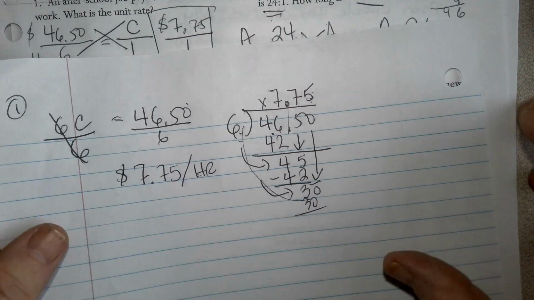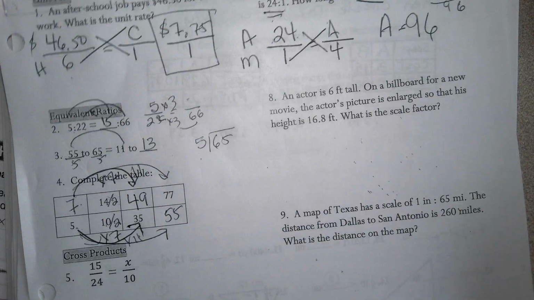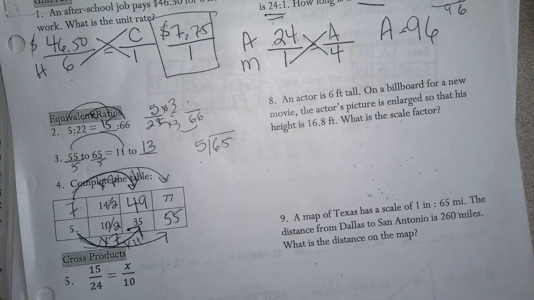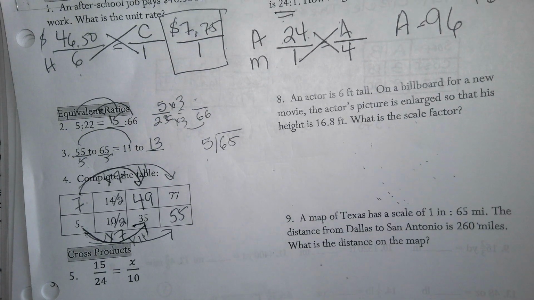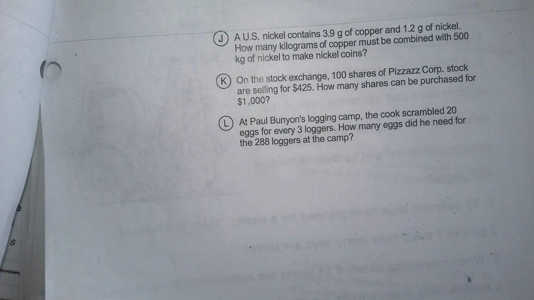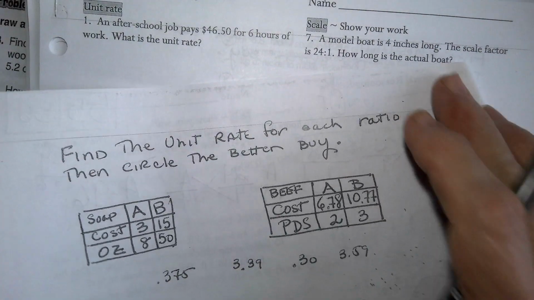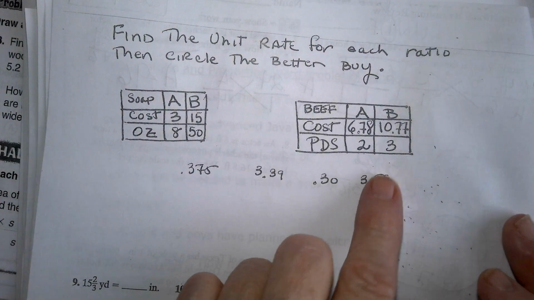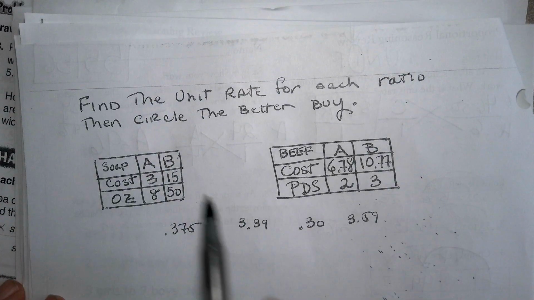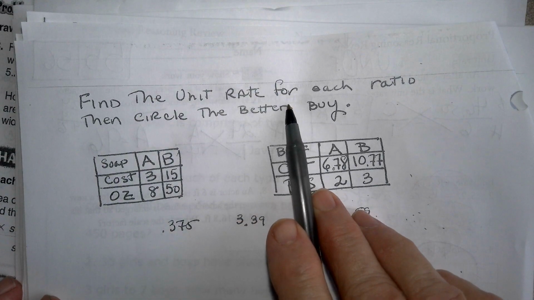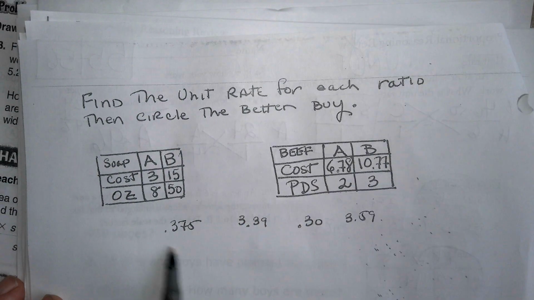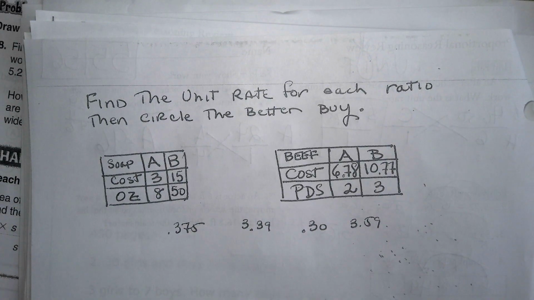All right, so let's move on. Alrighty. Okay, not just yet. Hold on a second. You are going to see something maybe in this format, and it says, find the unit rate for each ratio. So this looks a little new to you.